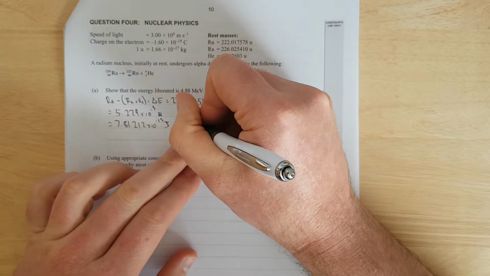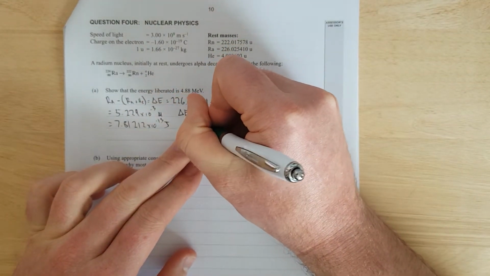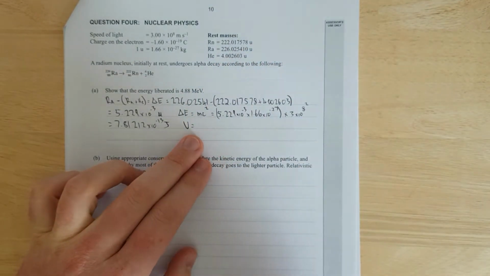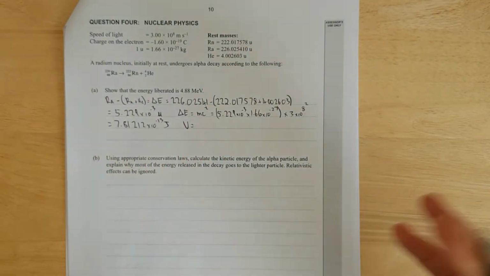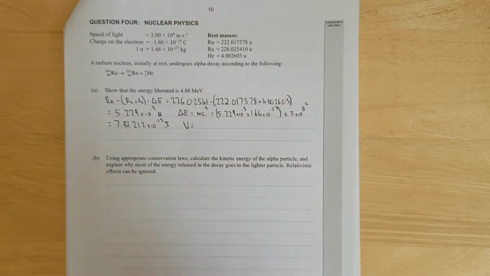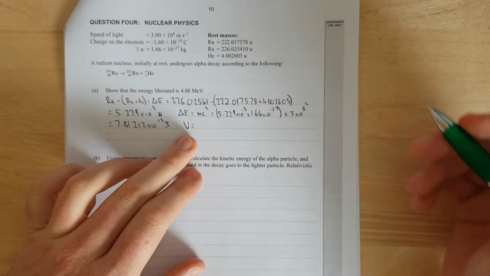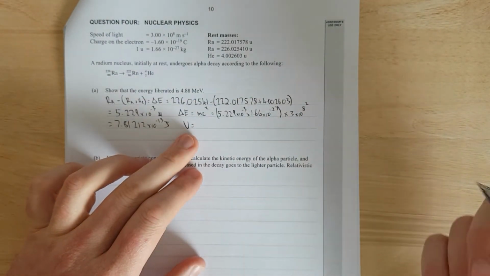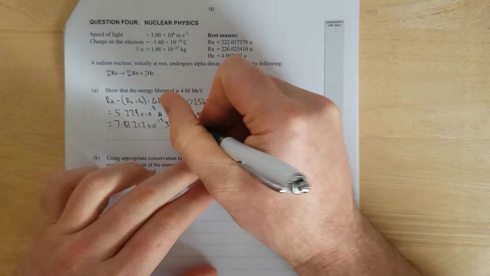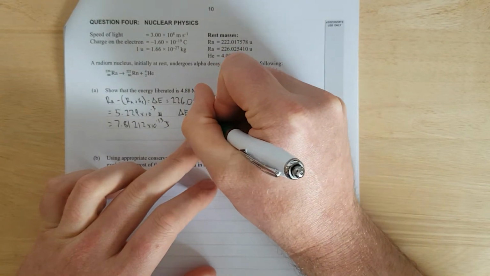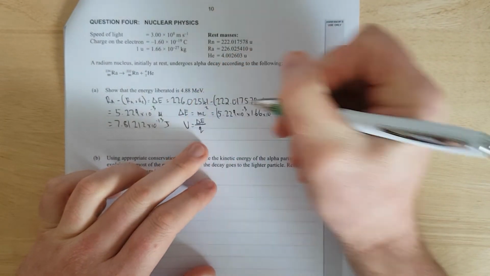So we know that voltage is equal to joules per coulomb, those are the units for voltage. Another way to think about it is how much energy per unit charge is being carried, or the potential difference. So that is equal to energy over charge, which is Q.